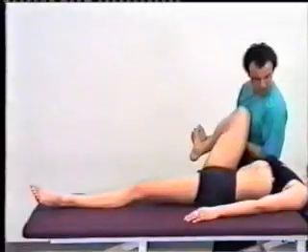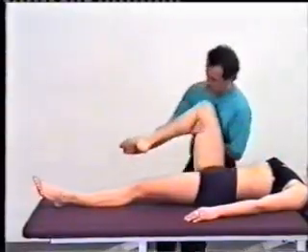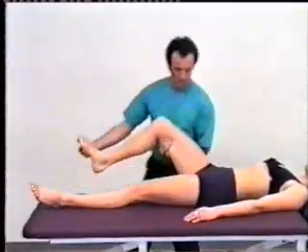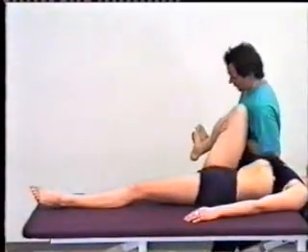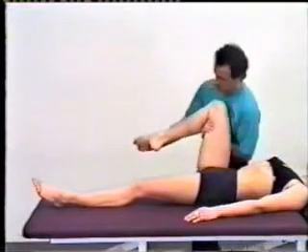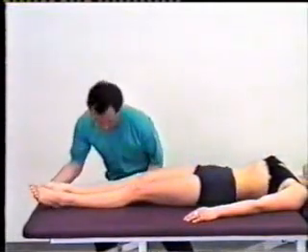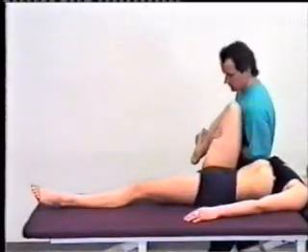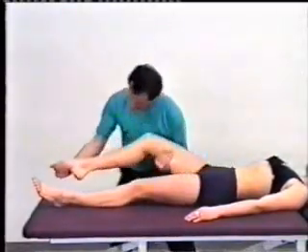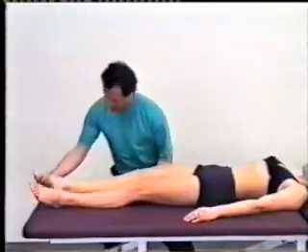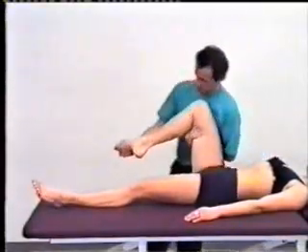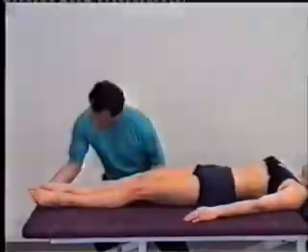Okay. Toes down and push down and in. Good. Again. Toes down and push down and in. Good. Toes down and push. Good. And toes down, push down. Good.